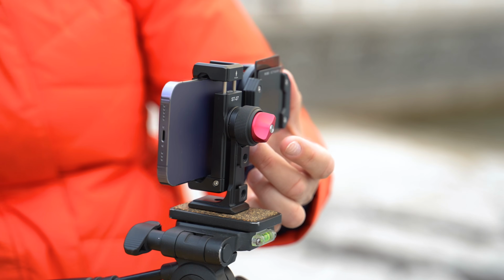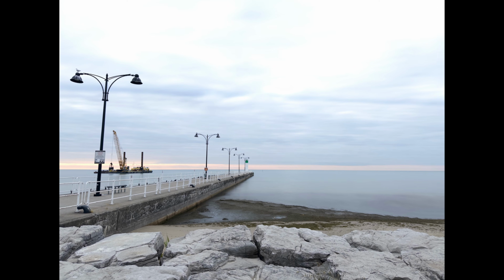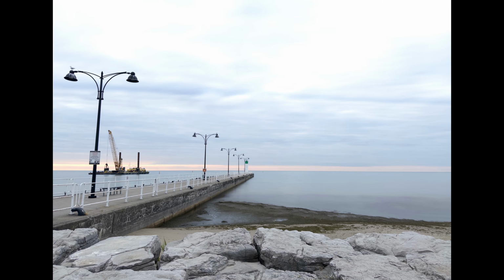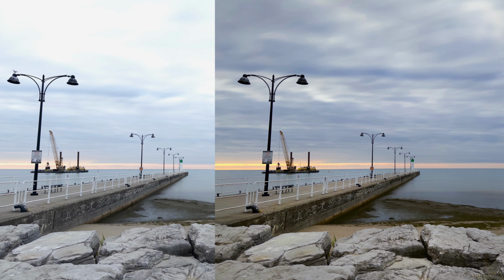There are also specialty filters you can get for landscape photography, such as these square graduated filters. If the lower part of the image is darker and the sky is very light, these filters will make the sky darker and make the photo more balanced.